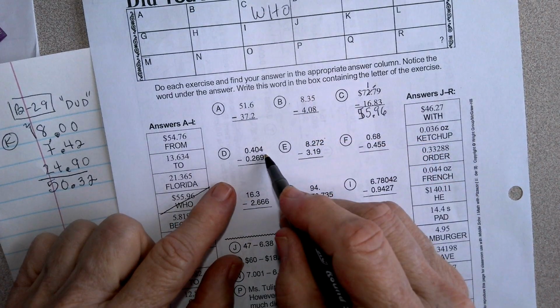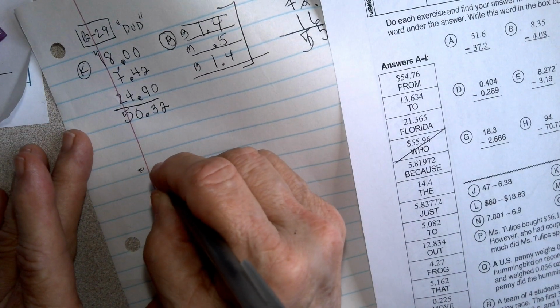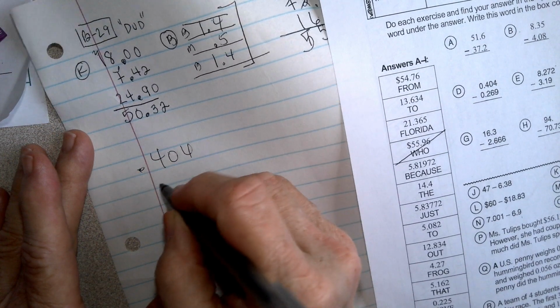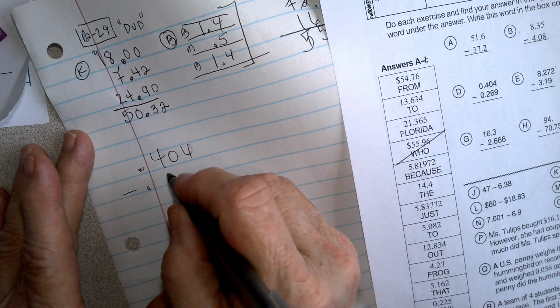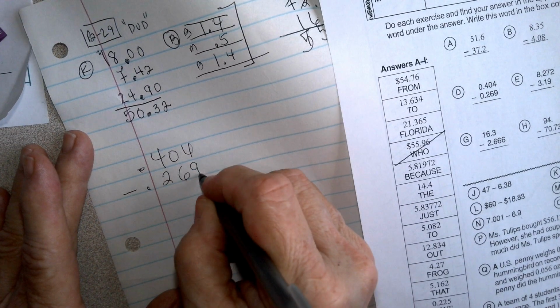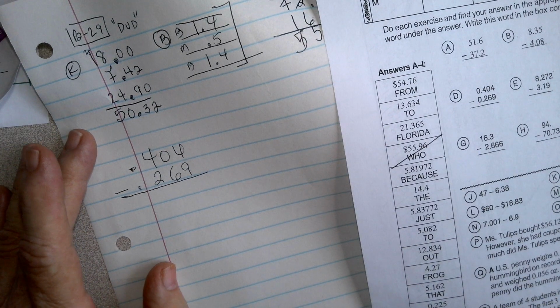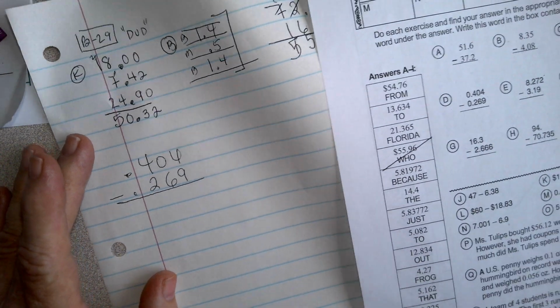I'm going to write it bigger so you can see what I'm doing. I may have to change this assignment, because this takes a whole lot of time.